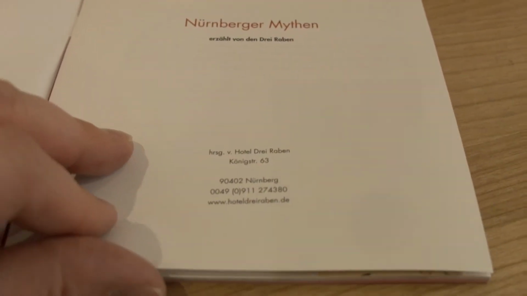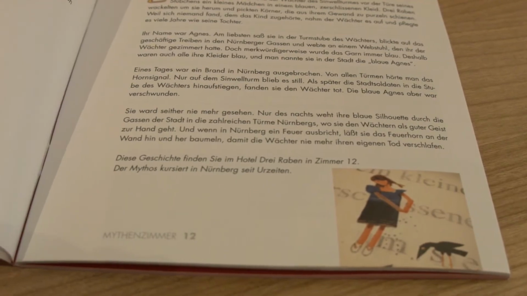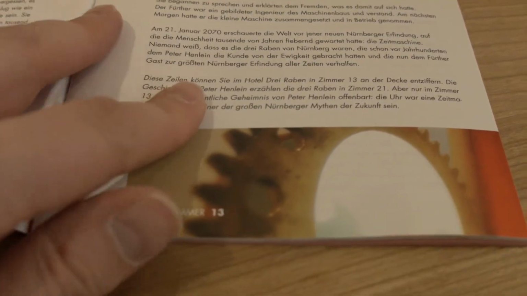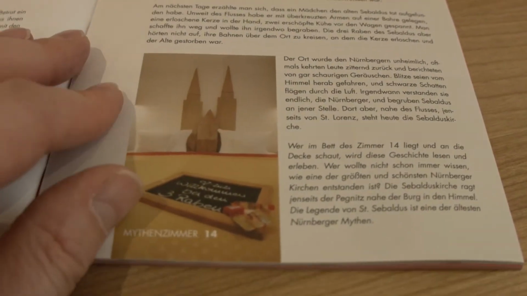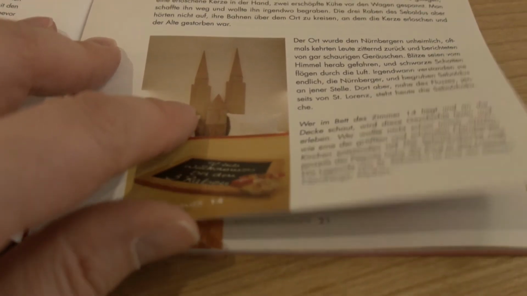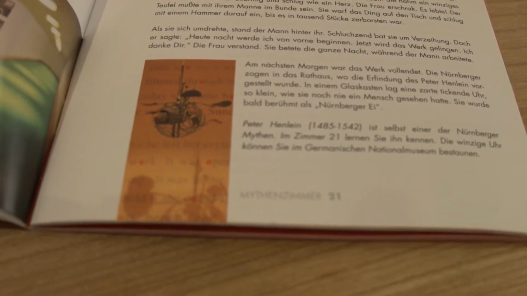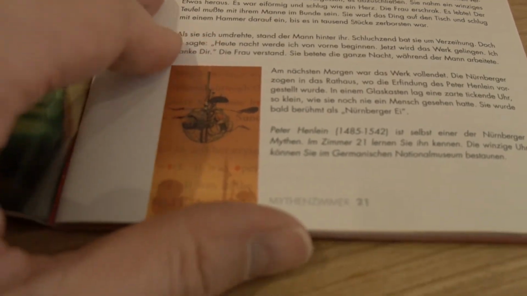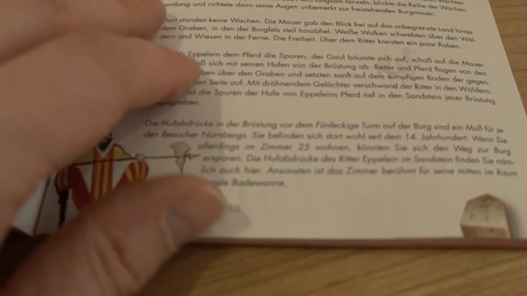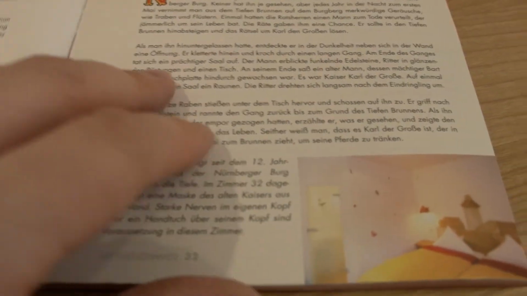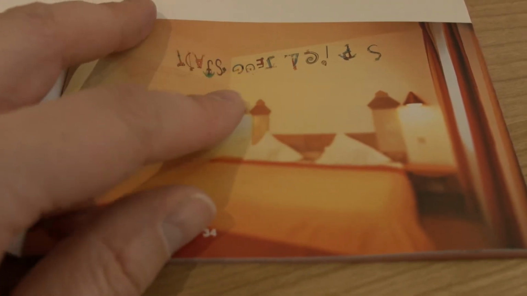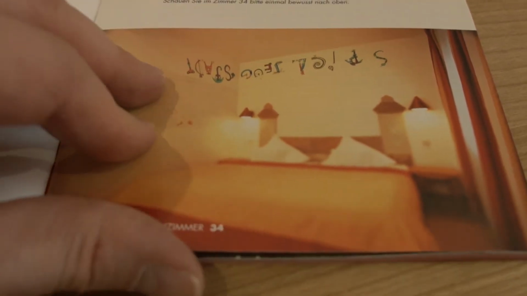And this has the information, the address of the rooms, and this is actually in German. So we should flip the pages to the English side. You'll see that they've used some of the highlights of the city, because Nuremberg is such a historic city, they've used that in a number of the rooms. Caspar Hauser, very famous story of Caspar Hauser. And they've done some, I think, pretty interesting stuff with textual elements.